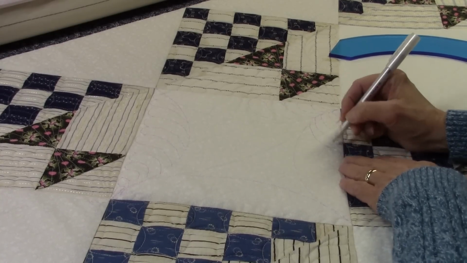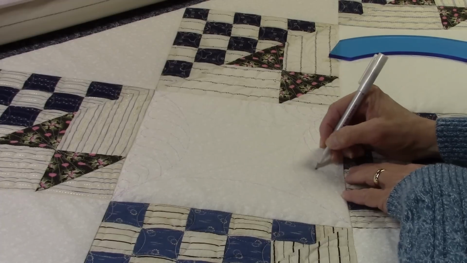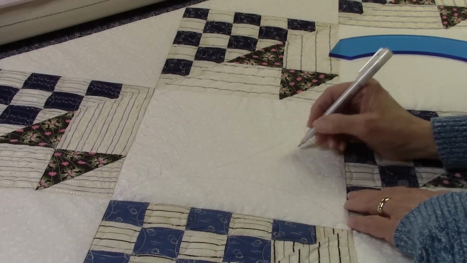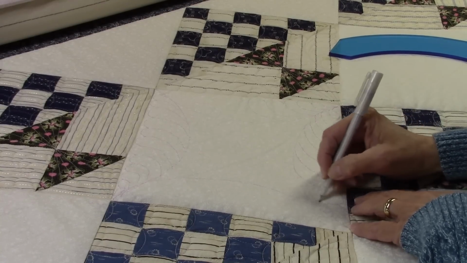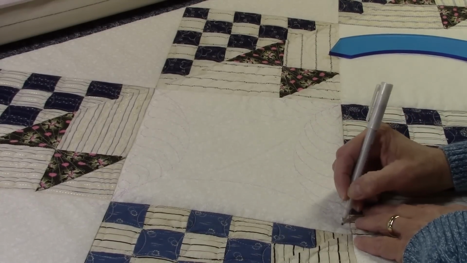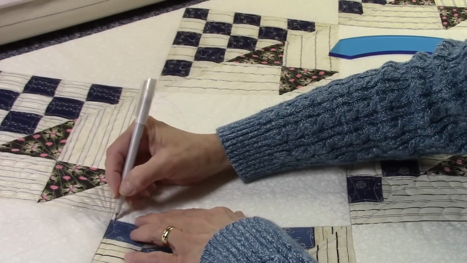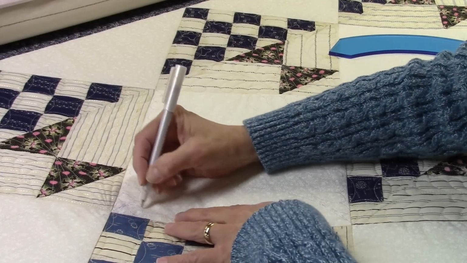So they're going in opposite directions. I think that will look better. So this is going to go this direction. And then this one will go this direction.